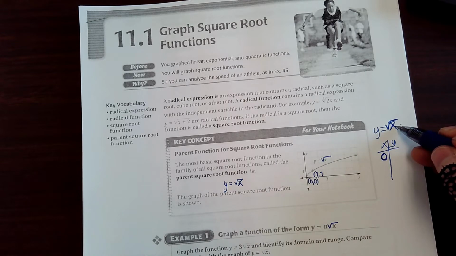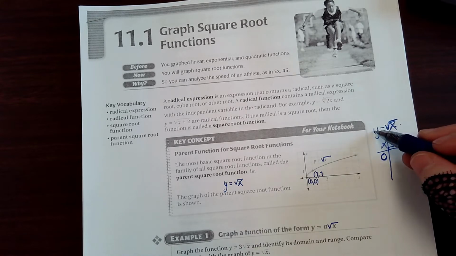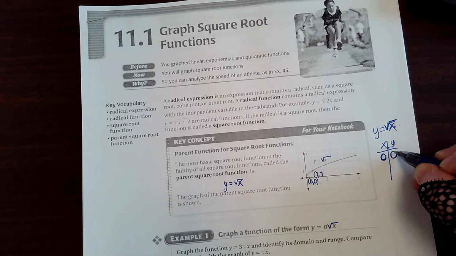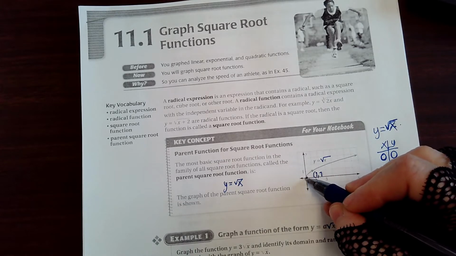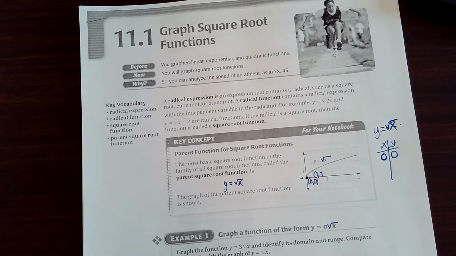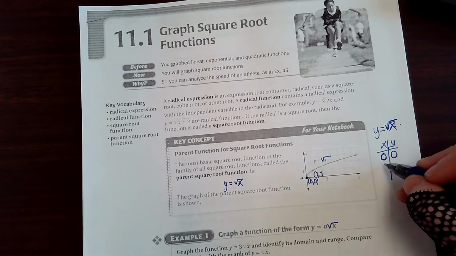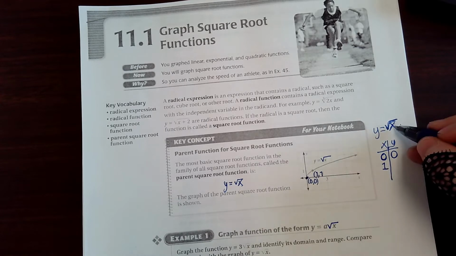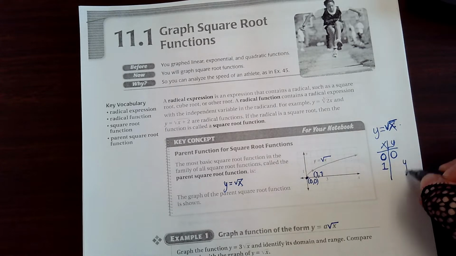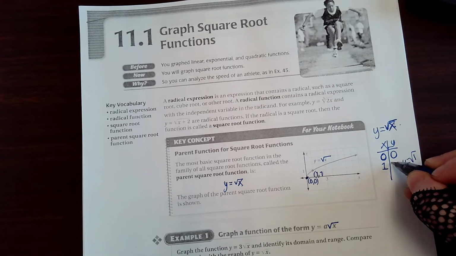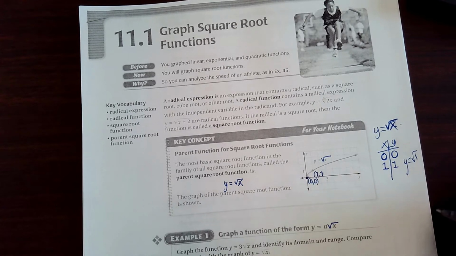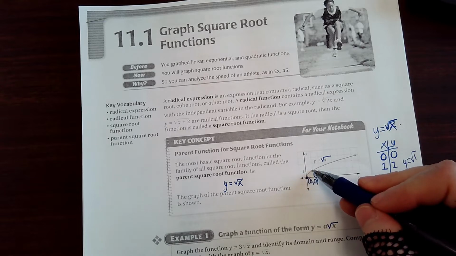So then if I plug it in, the square root of 0 is 0. So 0, 0 right here is my starting point. I cannot go past that. Okay? Then with square roots, you want to pick numbers that work out nicely. So you don't want to have decimals if you can help it. So 1 is a perfect square. So if I plug in the square root of 1, I get 1. The next x value, so they put 1, 1 here.